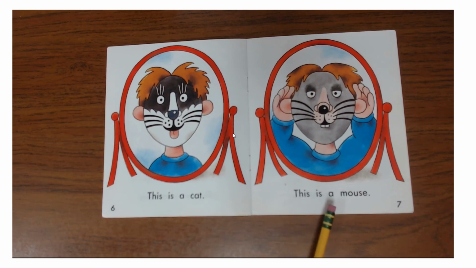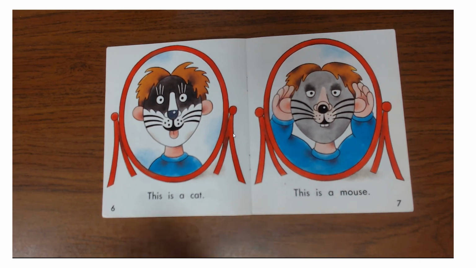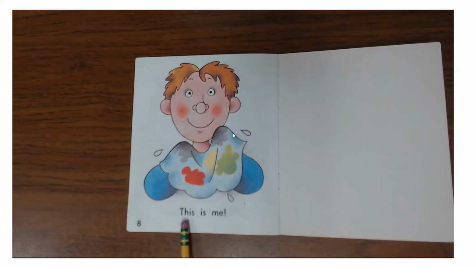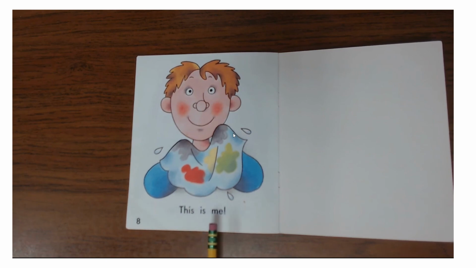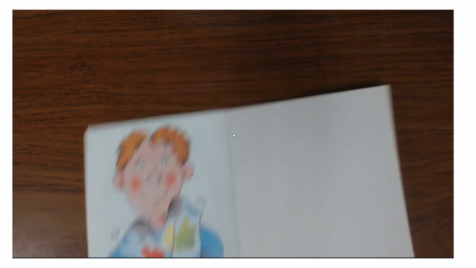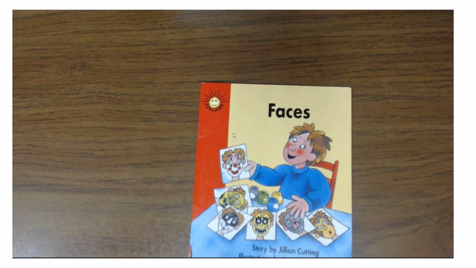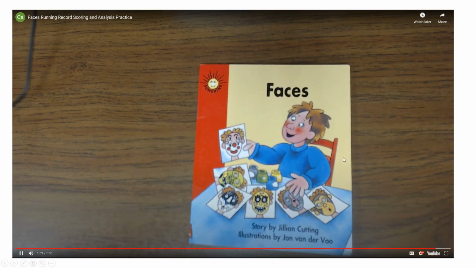This is a mouse. This is, oh, wait up. That's not a... me. This is me. That is the book Faces.